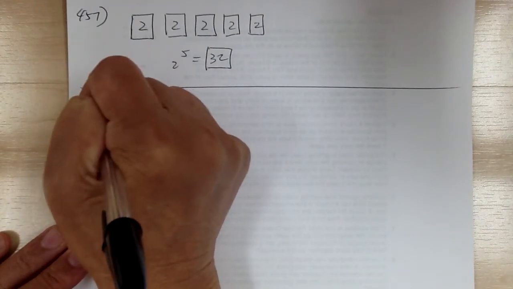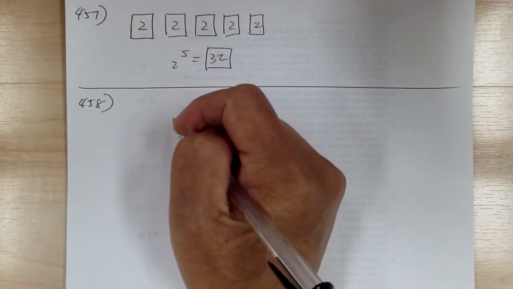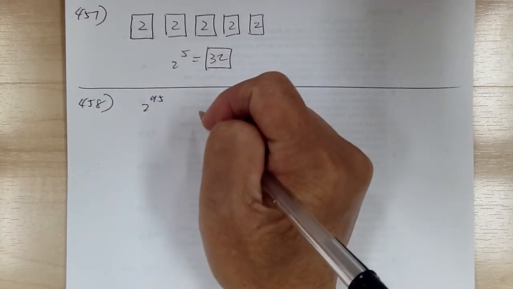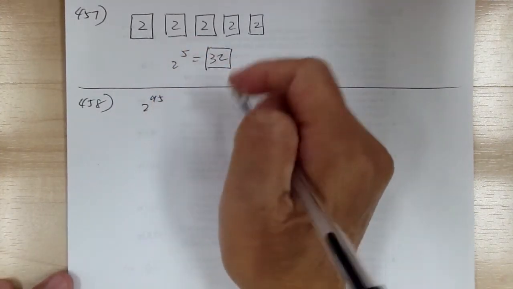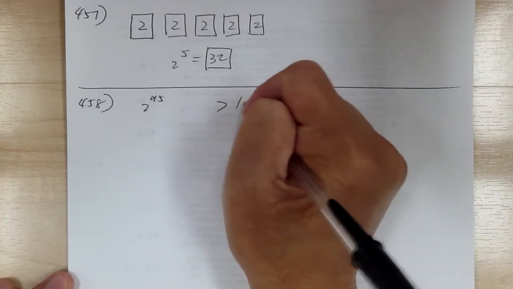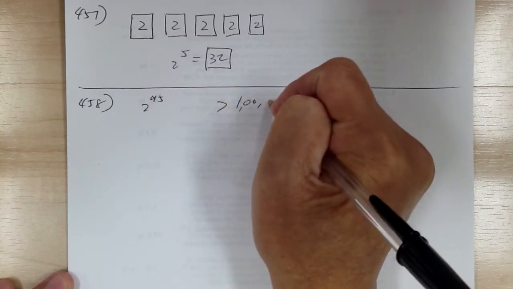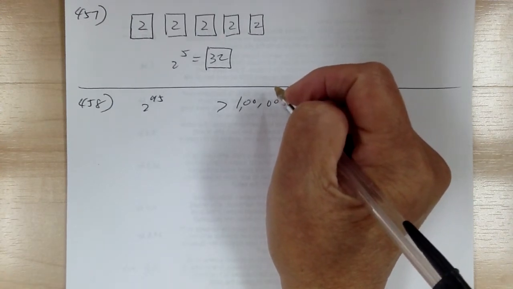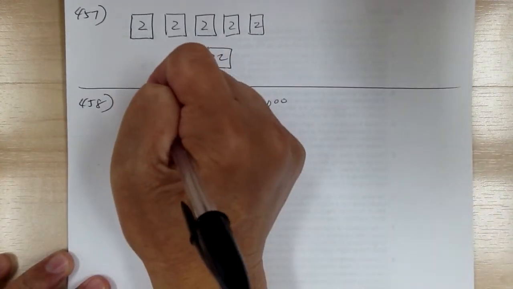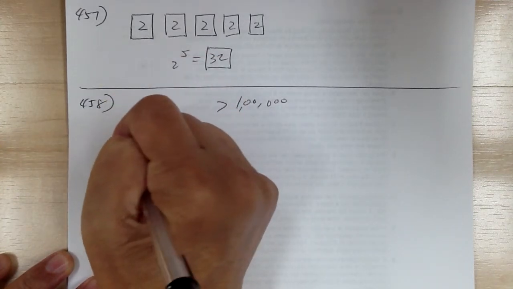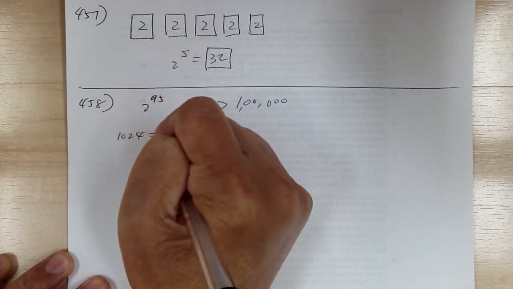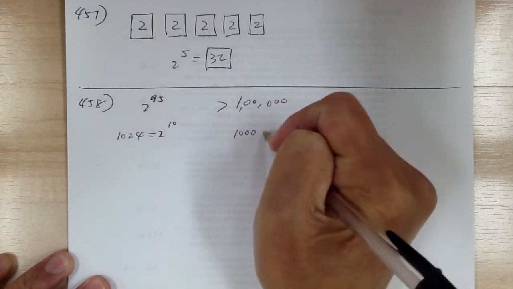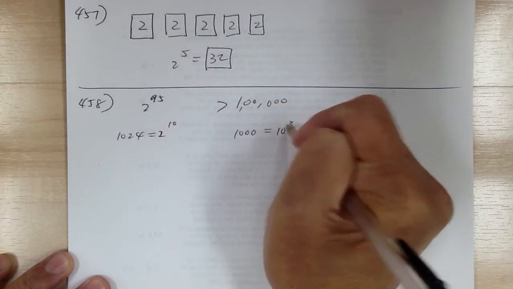Let's go to 458. How many factors of 2 to the 95 are there which are greater than 1 million? For this one, first you have to break it down. 1024 is equal to 2 to the 10th power, and 1000 is equal to 10 to the 3.